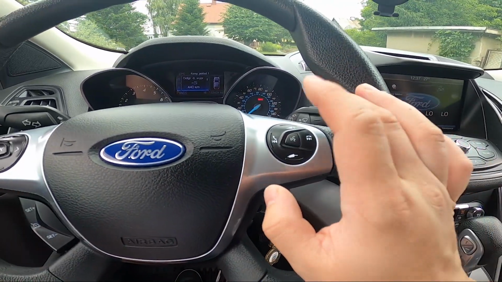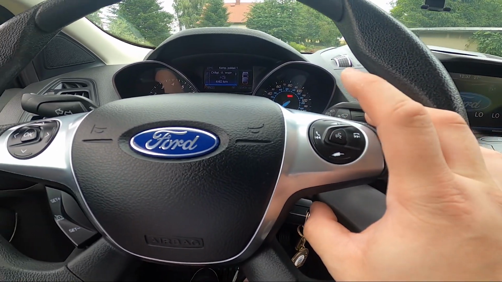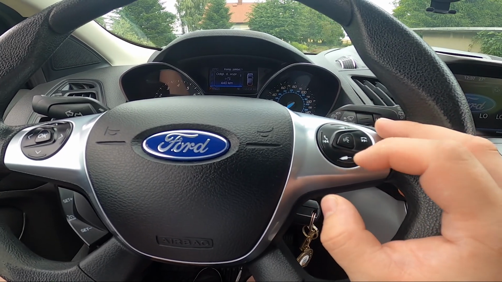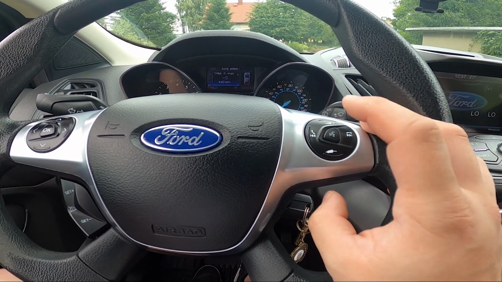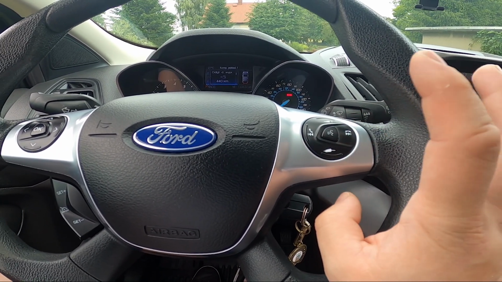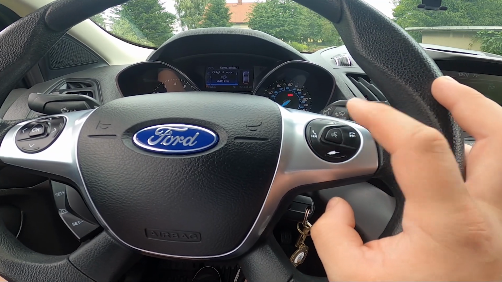On the right side of the steering wheel, we've got the panel thanks to which we can increase the volume of the radio, decrease it, change radio station, answer and end calls, and activate voice assistant.